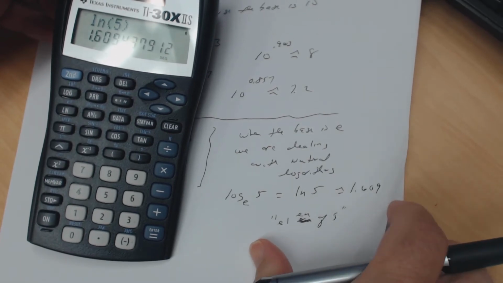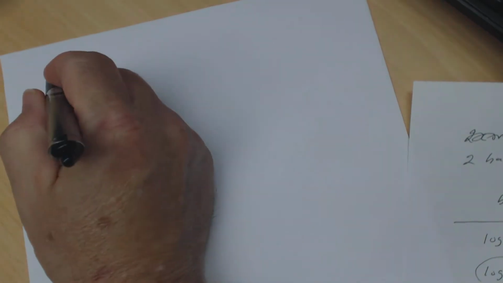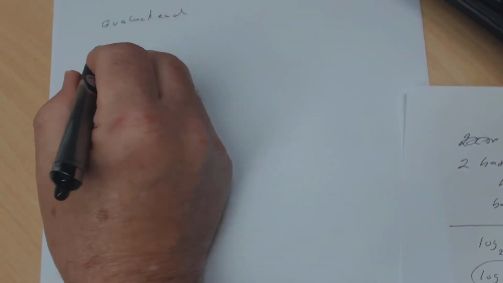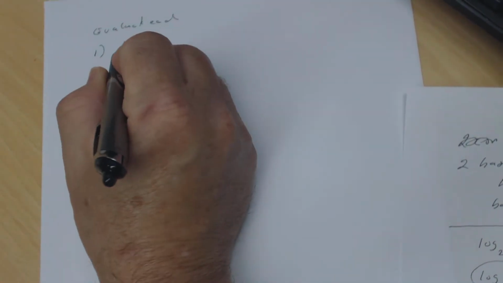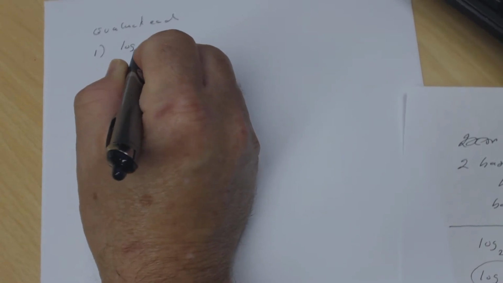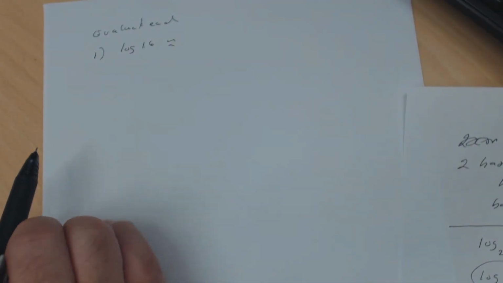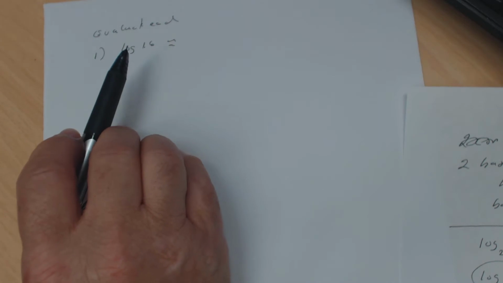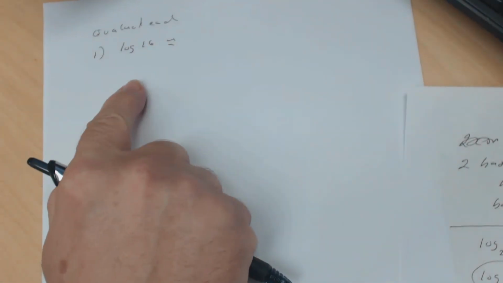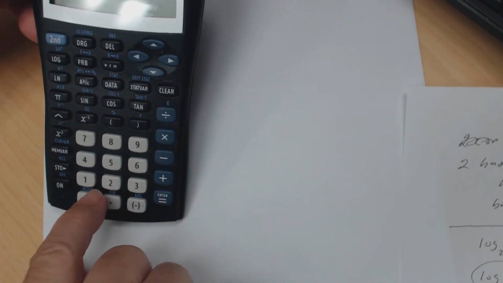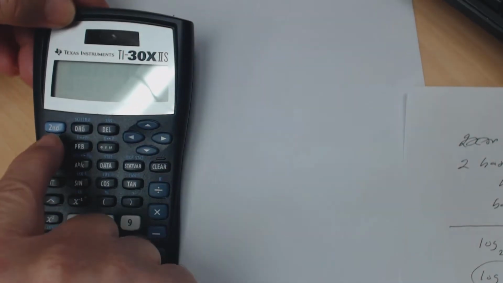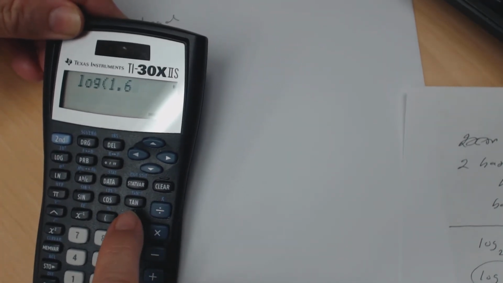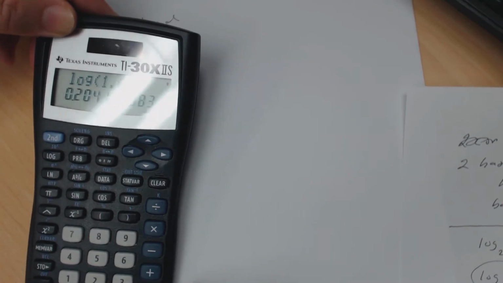Okay? All right, so in this example, let's evaluate each. Number 1, you have the log of 1.6. Remember that's the common logarithm, the base is understood to be 10. Since I can use my calculator, I'm going to say log of 1.6, close the parentheses, press equal, and that's about 0.204.